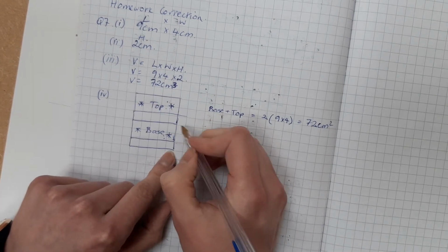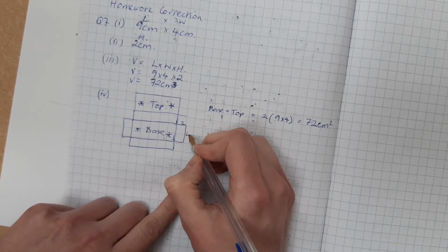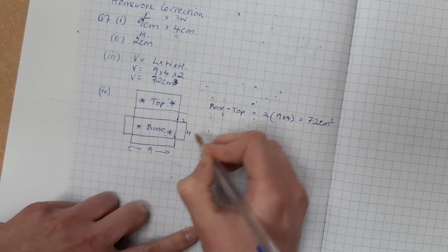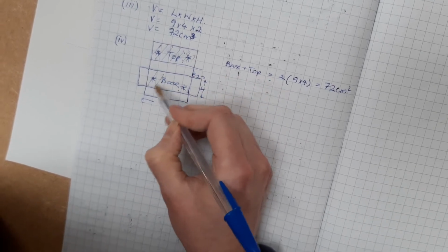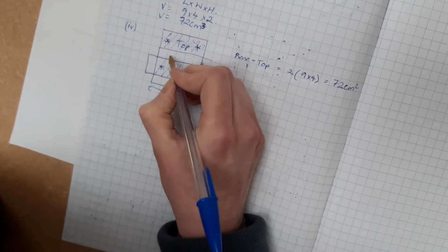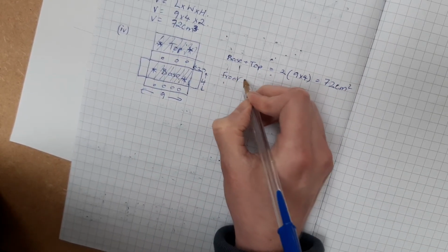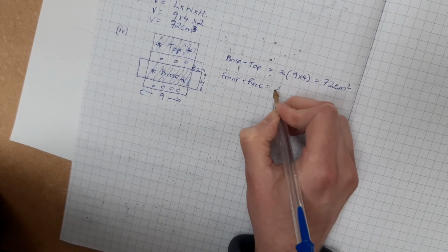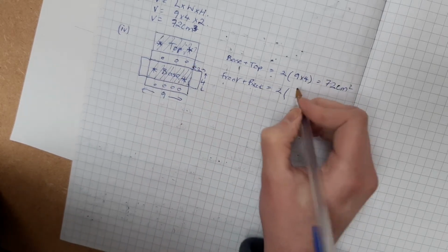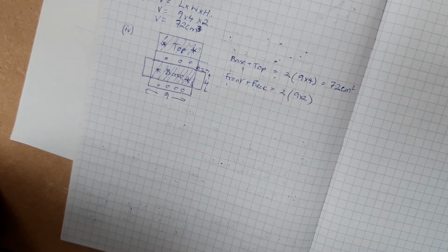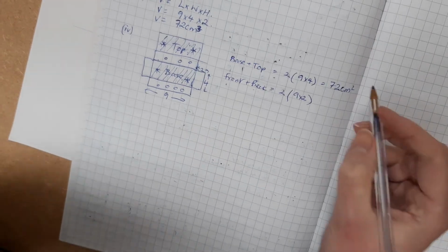I am also missing the sides off of this, so I'm just going to put them in. That was 2, and that was 4, and that is 9. I'm putting the diagram on it. So I have the base and top accounted for. The next thing I'm going to work on are these rectangles. There's 2 of them, the exact same size. I'm going to call them the front and back. The measurement of those rectangles is a 9 by 2 rectangle. So grab your calculators. 2 by 9 by 2 is 36 centimeters squared.